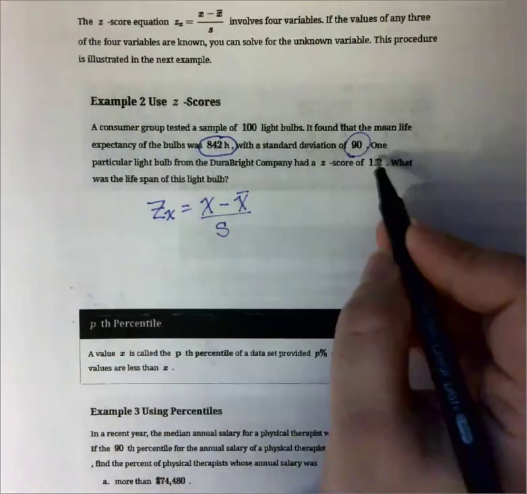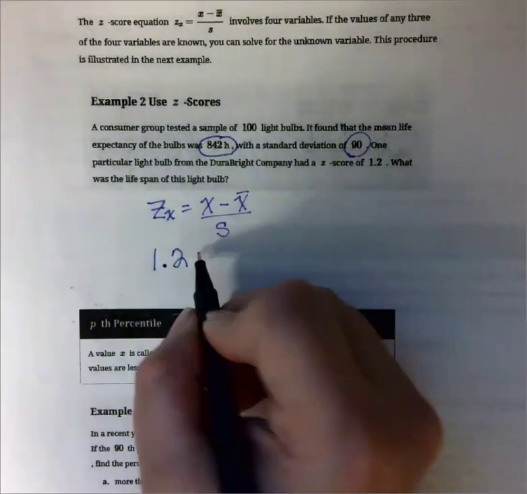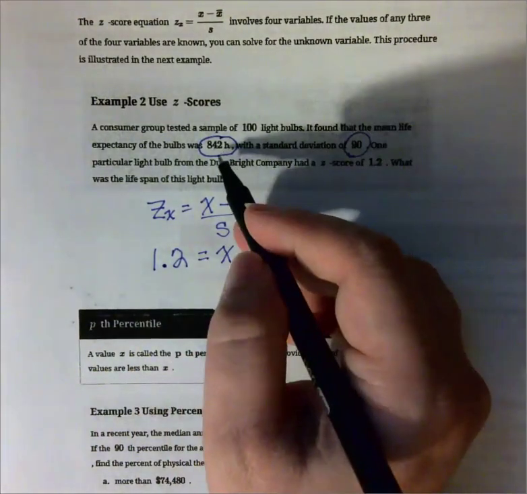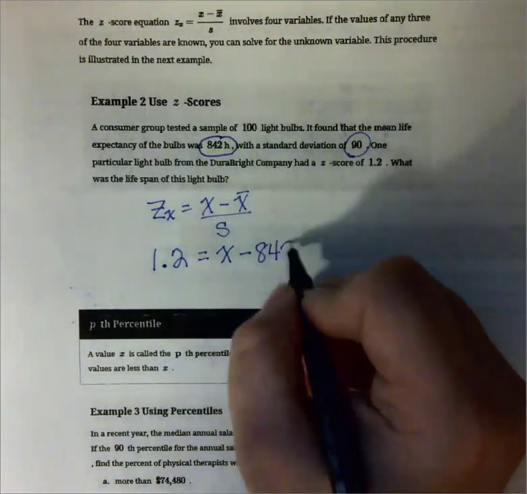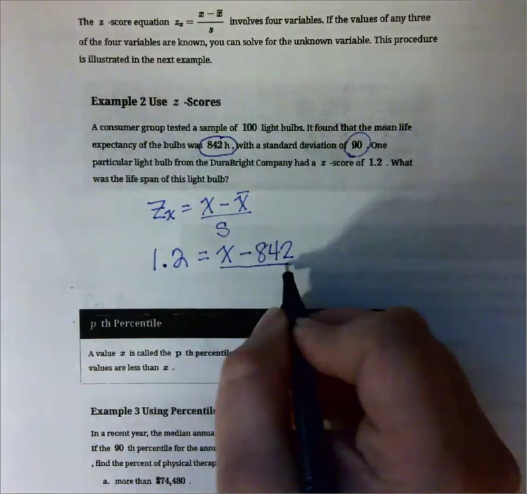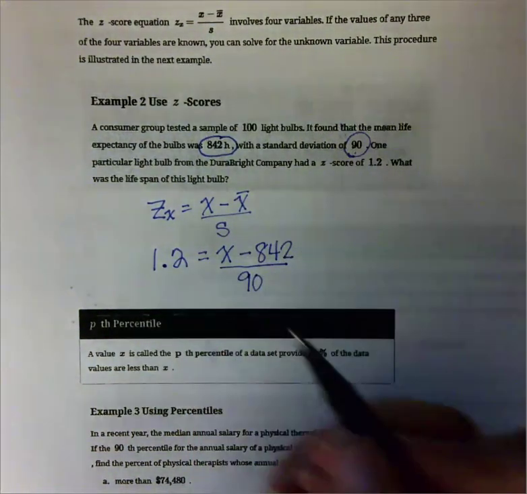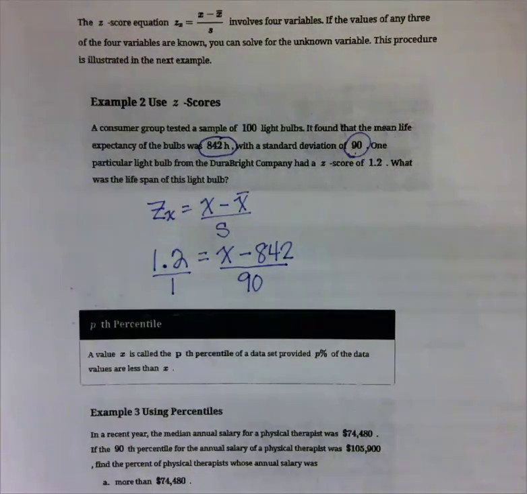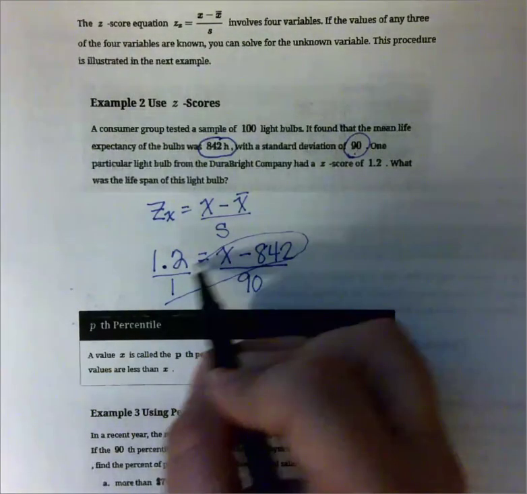So the Z-score is 1.2. We do not know the X. We know the average or mean is 842. And we know the standard deviation to be 90. So I'm going to go ahead and put the 1.2 over 1 so that this looks like a proportion, and we're going to cross multiply.